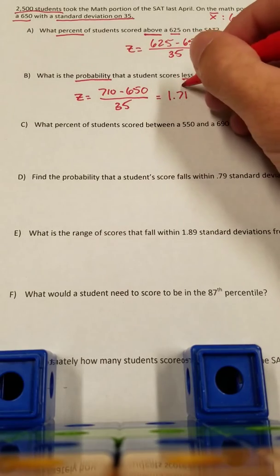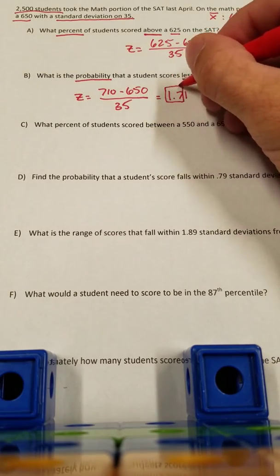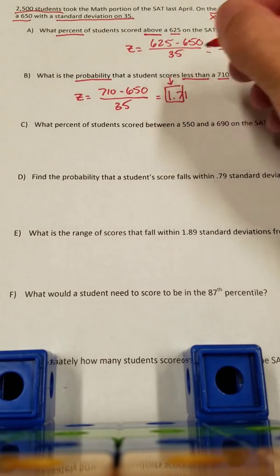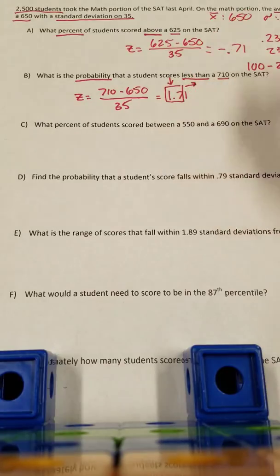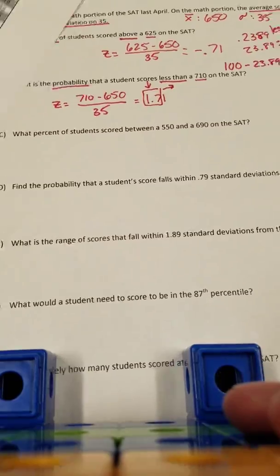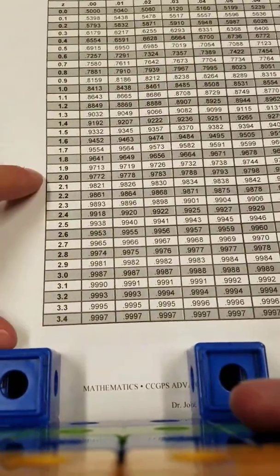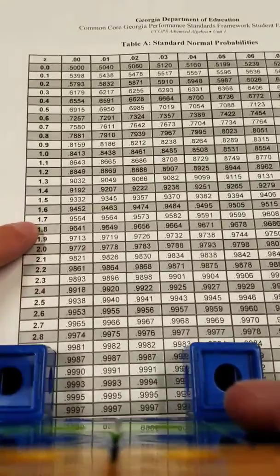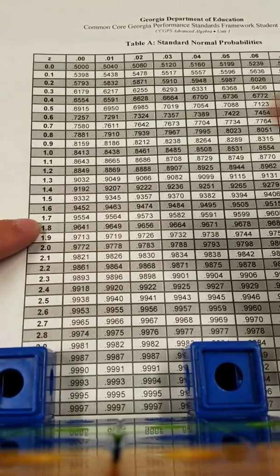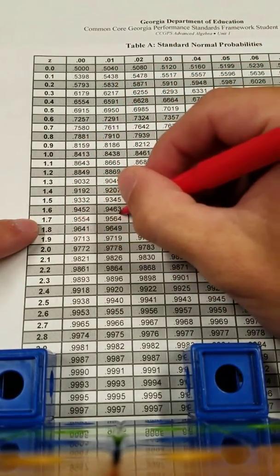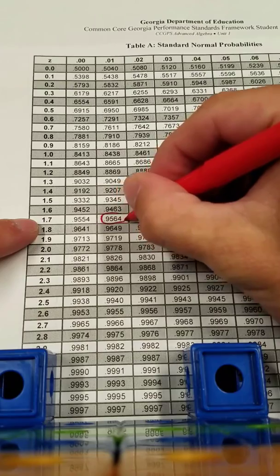Now I'm going to use these 2 values to go down the chart. I'm going to use this value to go across. So I need to go to the positive side of my table. I look up 1.7. All right, there's 1.7. And now I need to go across to 0.01. And it's that number right there.